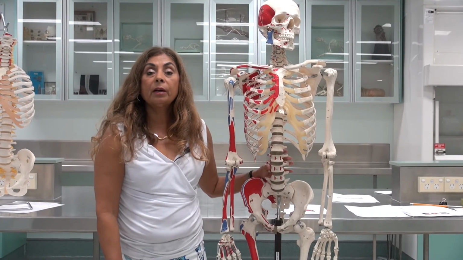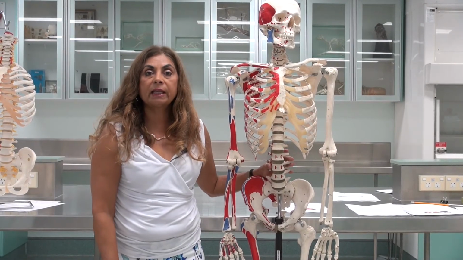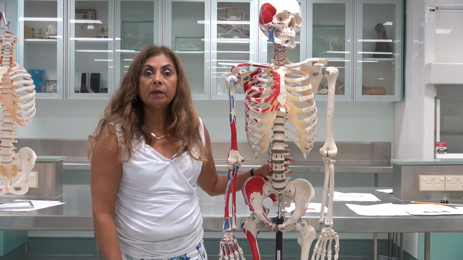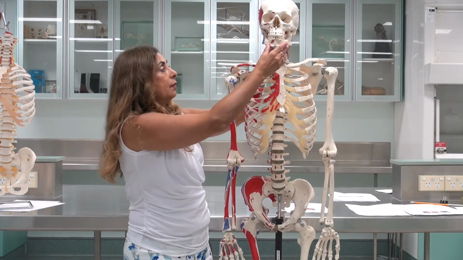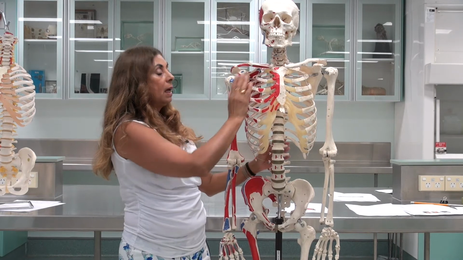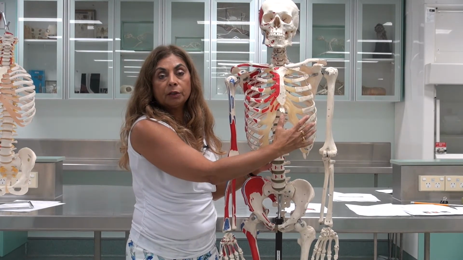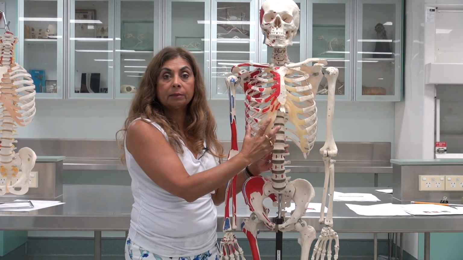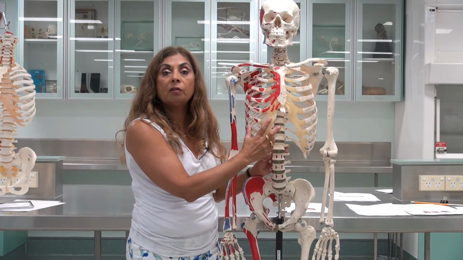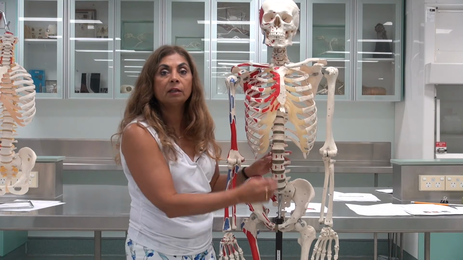In this video, we are going to have a look at the axial skeleton. Now remember, the axial skeleton consists of the skull, the vertebral column, and the rib cage. So there are three components to the axial skeleton. Let's start off by looking at the skull first.